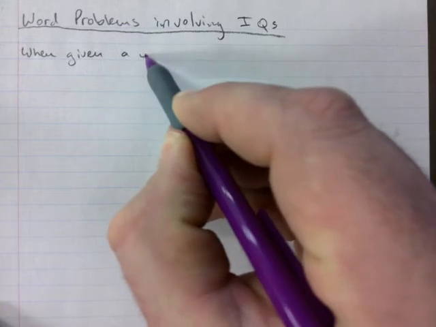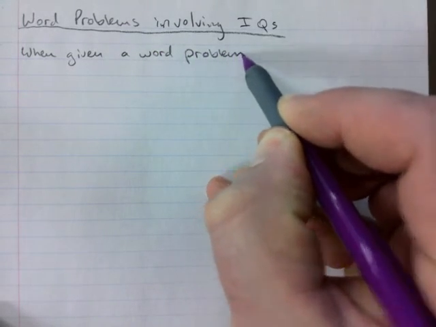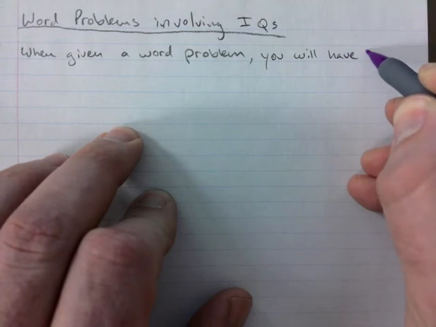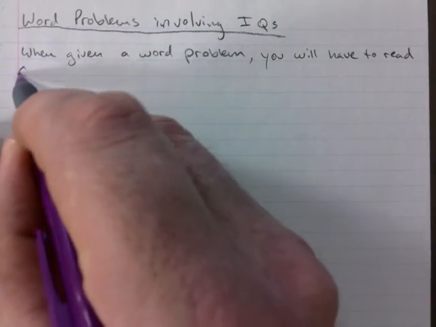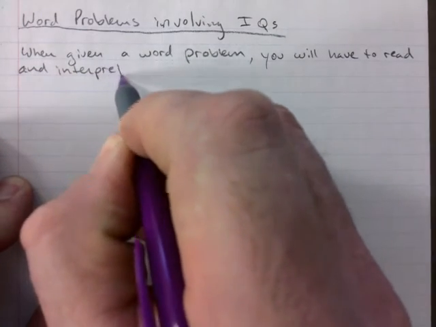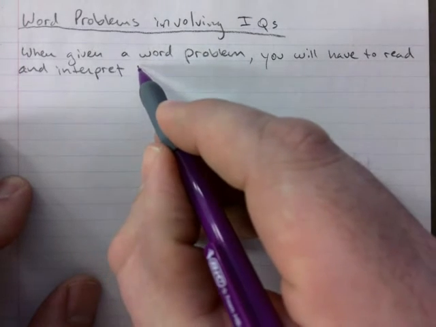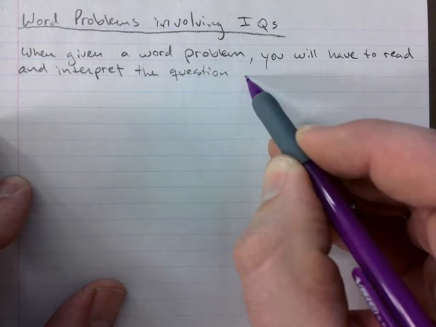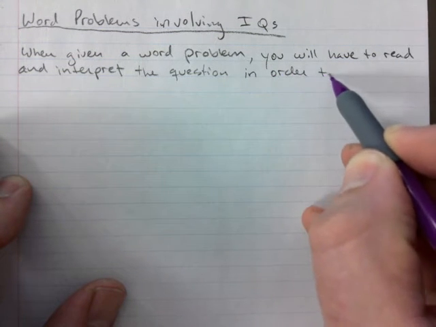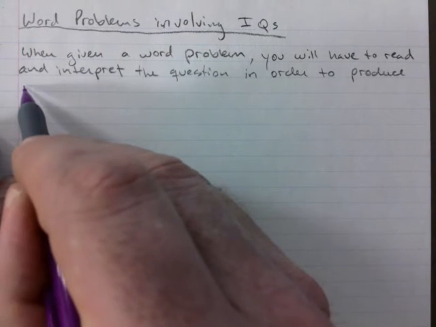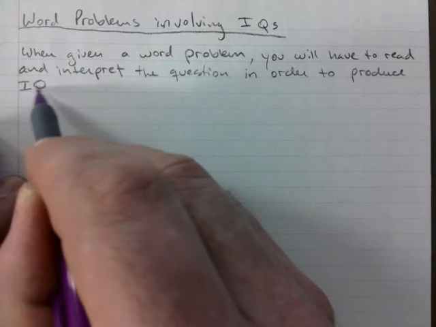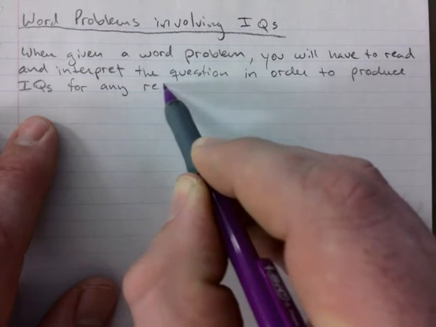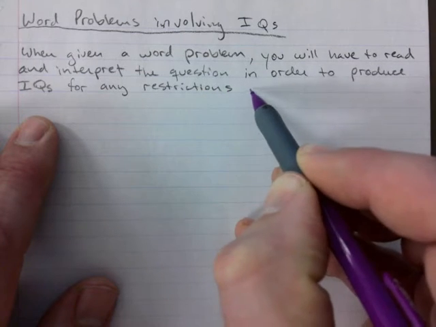When given a word problem, you will have to read and interpret the question, right, in order to produce inequalities, right, for any restrictions present.